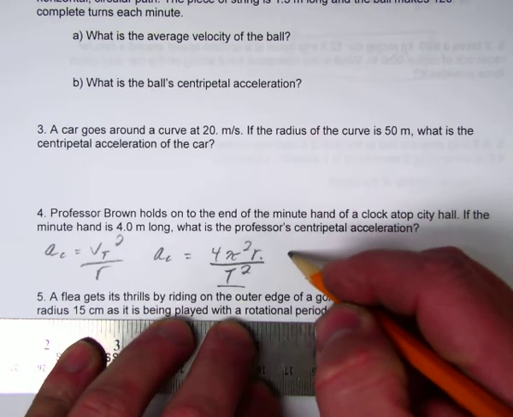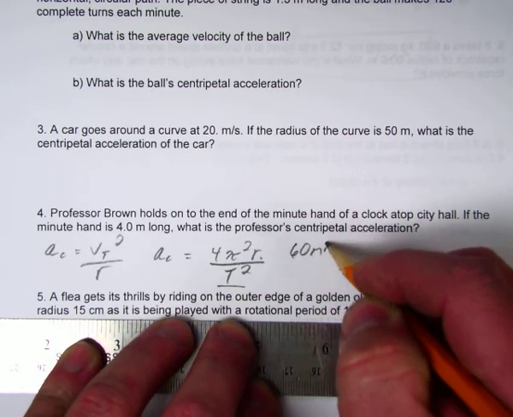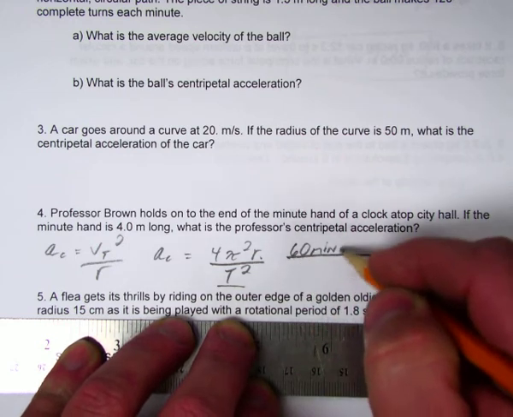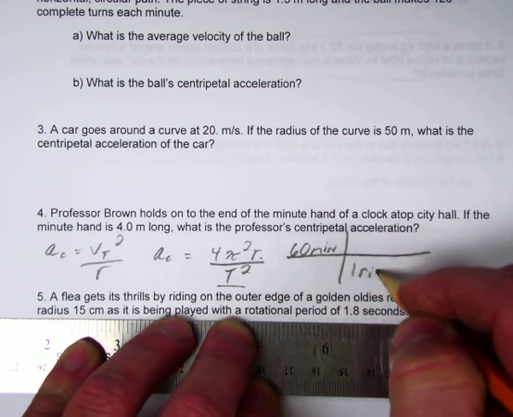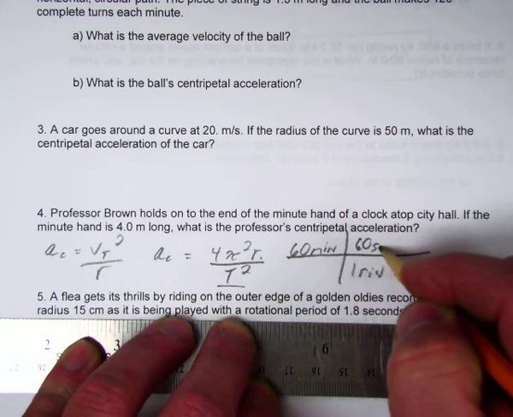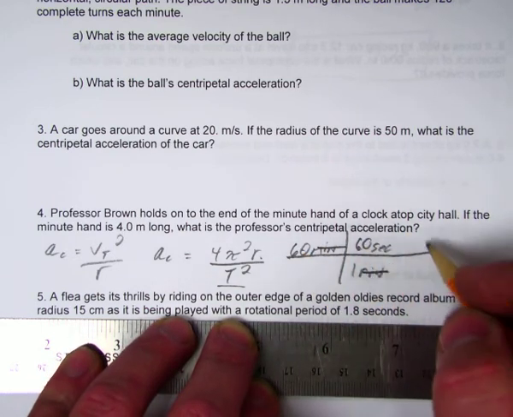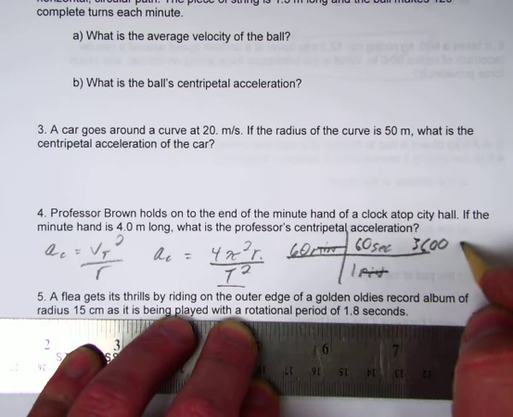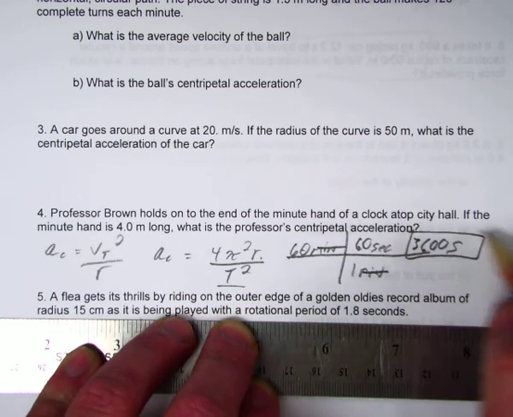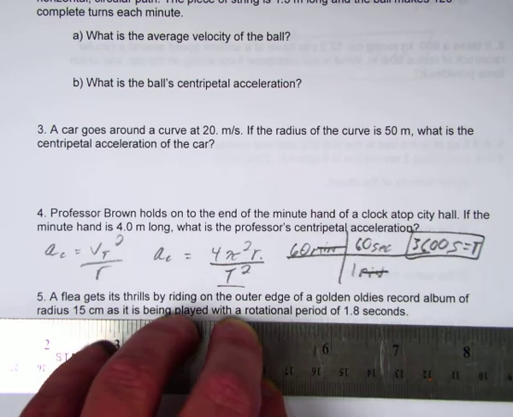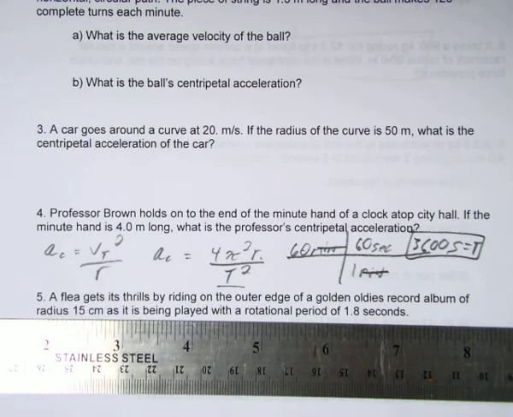In case you forgot, you just use 60 minutes and convert that into seconds, so 1 minute equals 60 seconds. The minutes cancel, and I'm left with 60 times 60, which is 3,600 seconds. So my period is 3,600 seconds. Then just plug in the rest, and the calculator tells you the right answer.